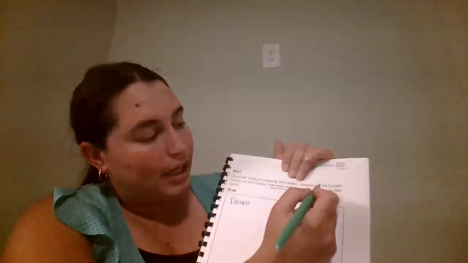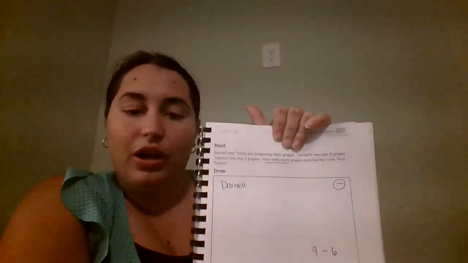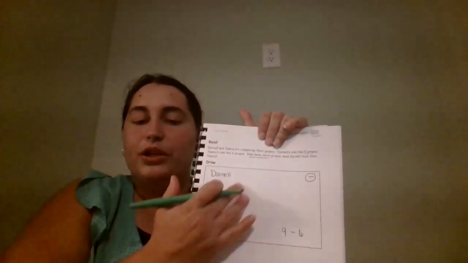So we need to draw how many grapes Darnell has. It says he has, and then we'll look through, Darnell has 9 grapes. So we need to draw a vine. We're going to write Darnell, and we're going to draw a vine that shows 9 grapes. You can have a little fun with this. You can make a bunch of grapes with 9 on them. So 1, 2, 3, 4, 5, 6, 7, 8, 9. And here is Darnell's grapes.